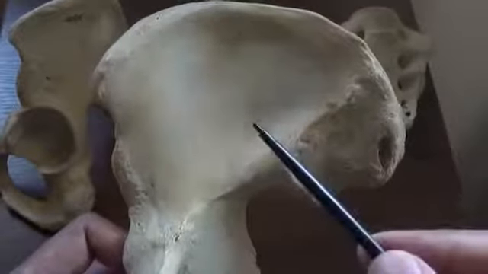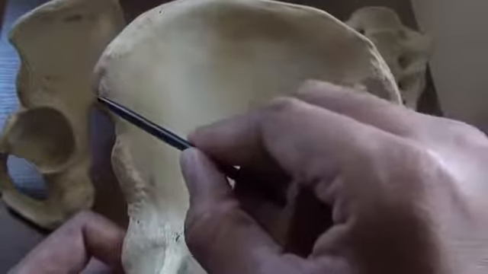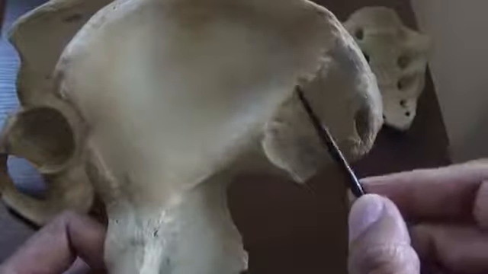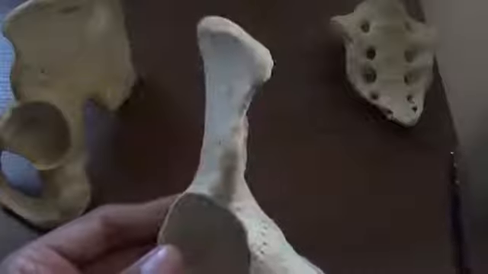Now let's see borders of the ilium. It is having three borders: anterior border, posterior border, and medial border. Now let's see anterior border.